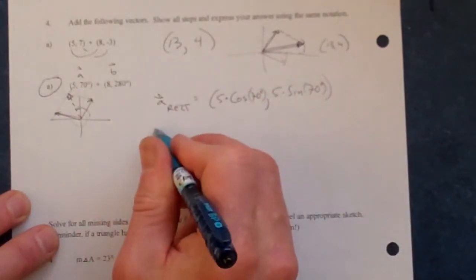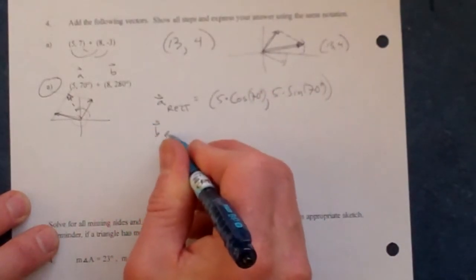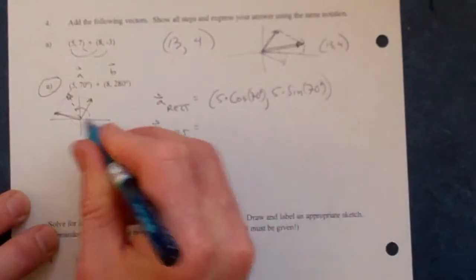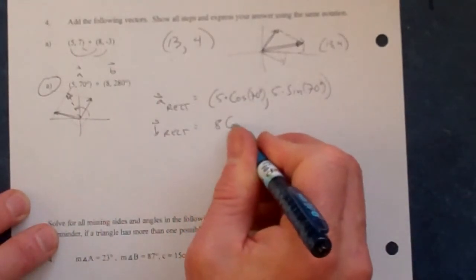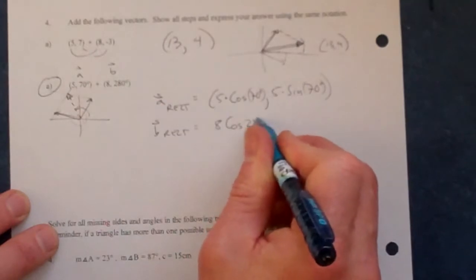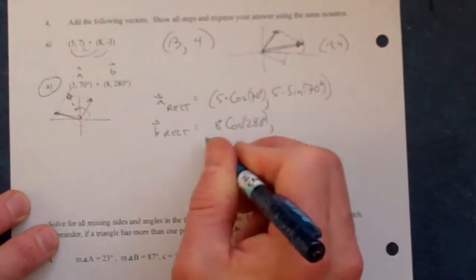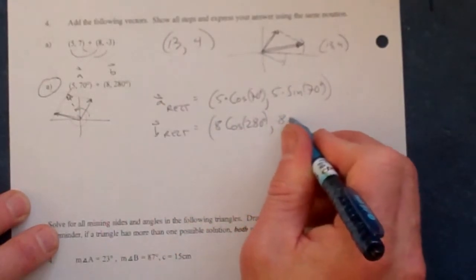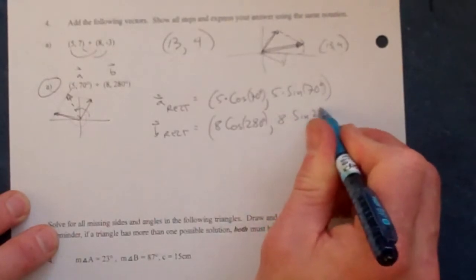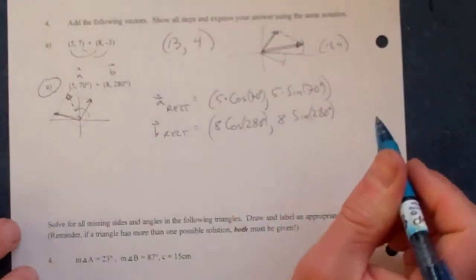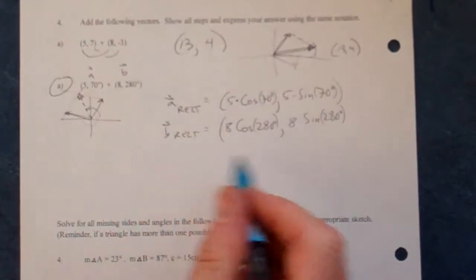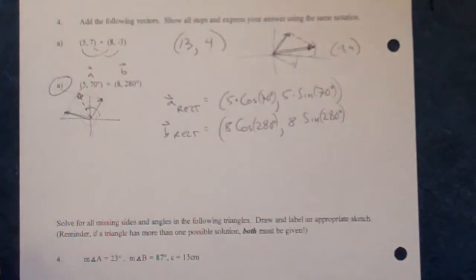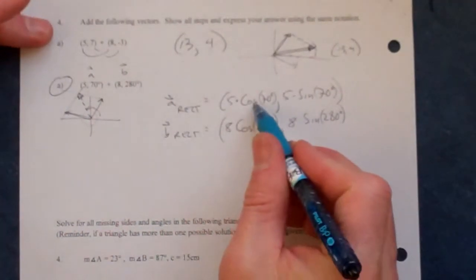And then the B vector in rectangular form will be similar, but with different numbers. 8 cosine of 280. And this is a nice formula because it just works every time. 8 times the sine of 280. Okay. Well, when you get that, I can very quickly do it. I'm just going to add the x's.